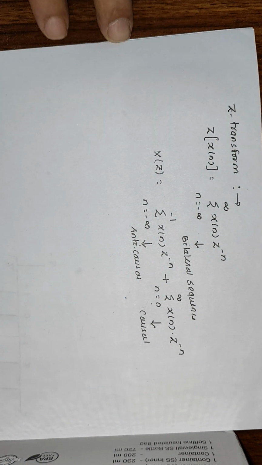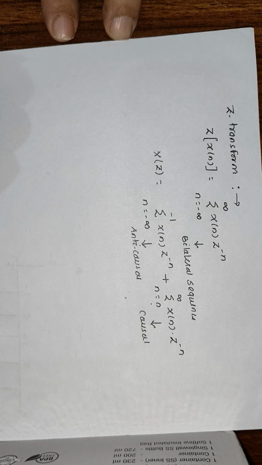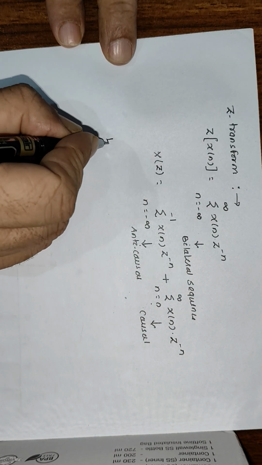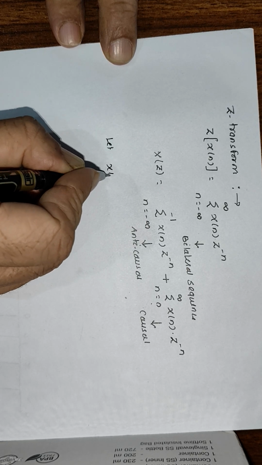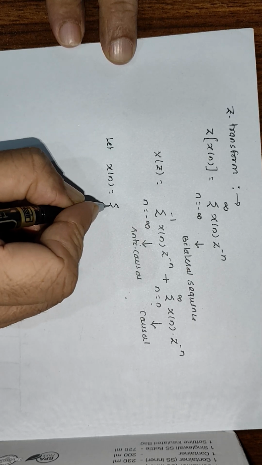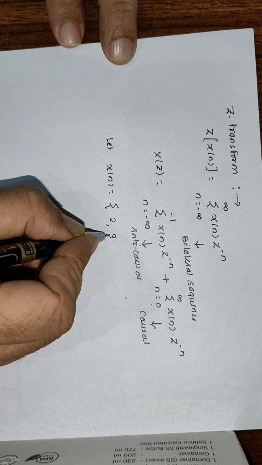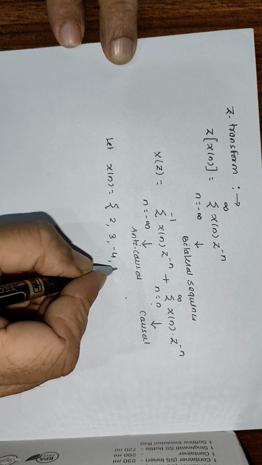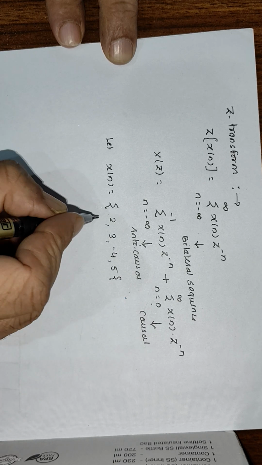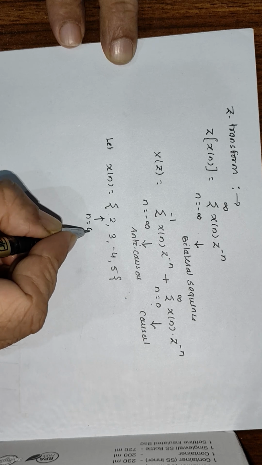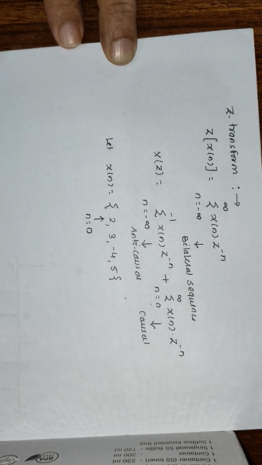Now we are going to find the Z transform of a causal sequence. Let x of n be given as 2, 3, minus 4 and 5, and this arrow indicates n equal to 0.